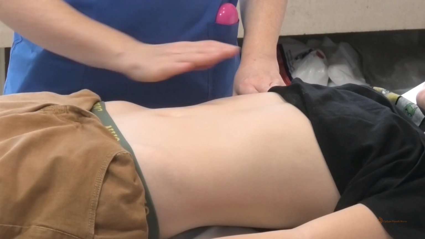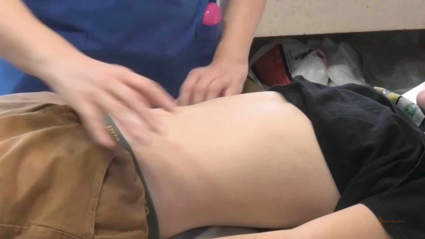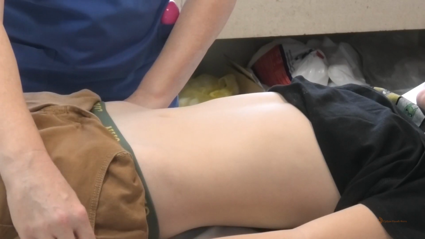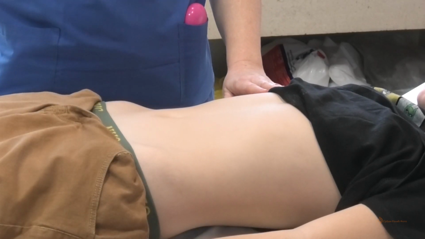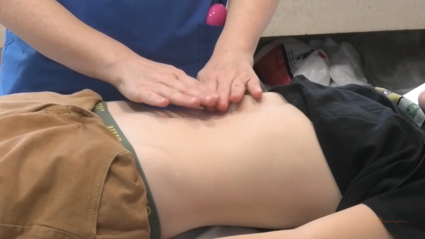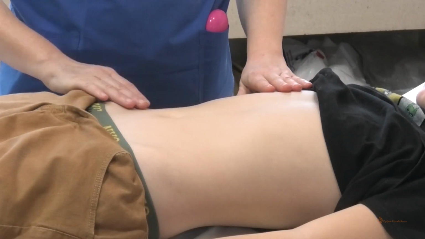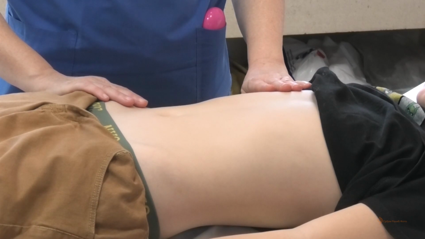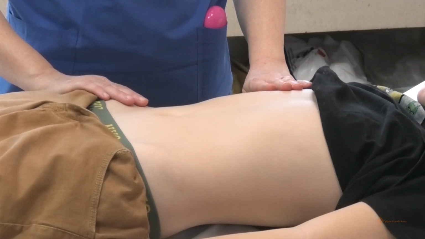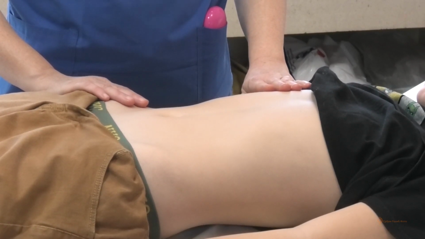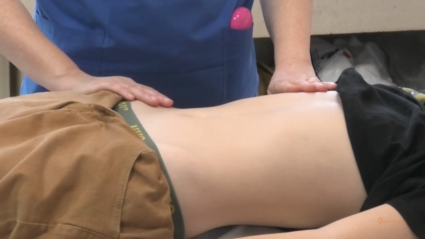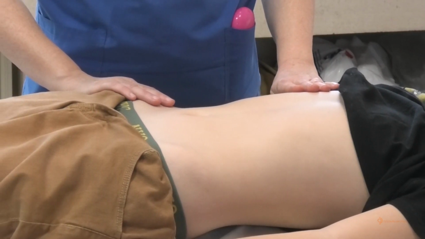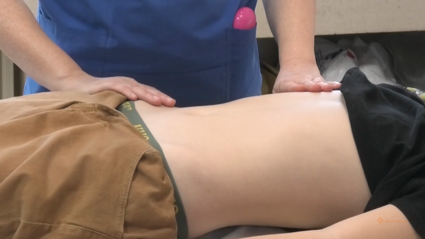Position the child lying flat on the bed with their arms by their sides and legs uncrossed for abdominal inspection. Expose the abdomen entirely. Inspect the child's abdomen for signs suggestive of gastrointestinal pathology. There are many different types of abdominal scars that can provide clues as to the child's past surgical history.